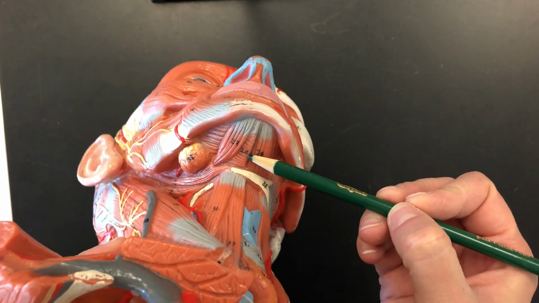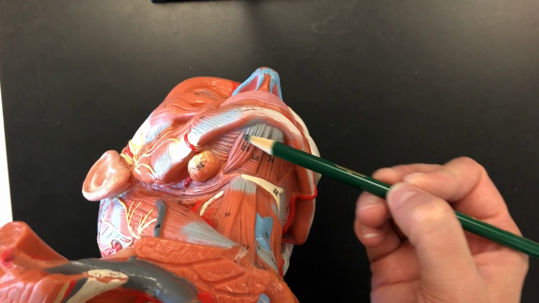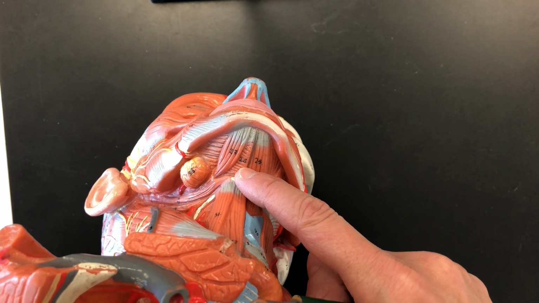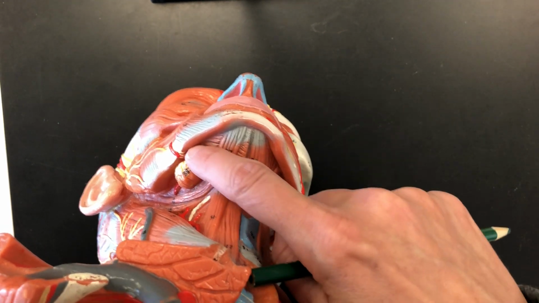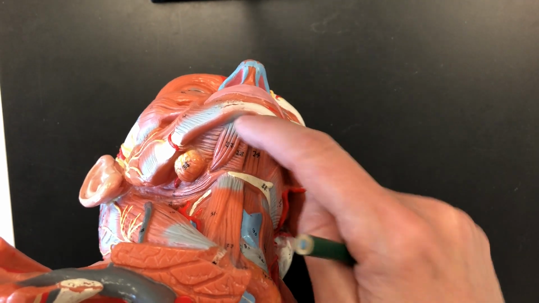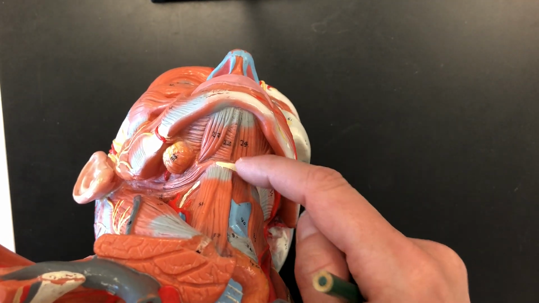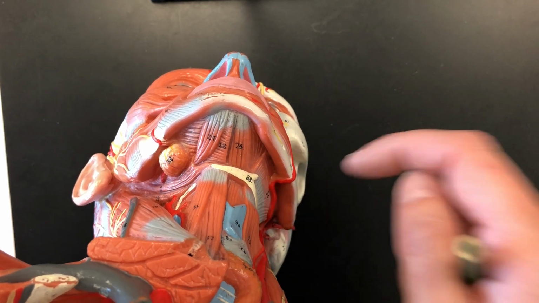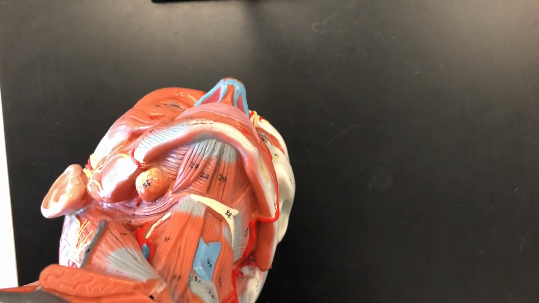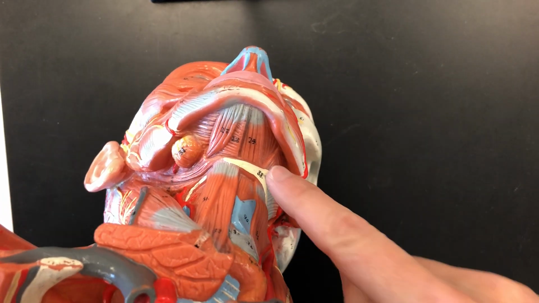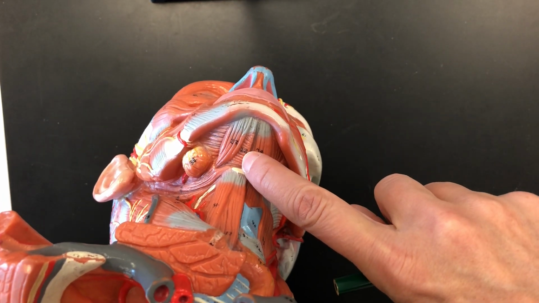Then we have this one here, number 28. You can see the fibers are going perpendicular to that digastric. So this is called the mylohyoid. It originates on the medial surface of the mandible, kind of this inner surface, and it inserts on the hyoid. And its job is to elevate the hyoid and the base of the tongue. So when you try to lift up the tongue, you can feel the muscles underneath your jaw kind of tense. That's one of those that does that.